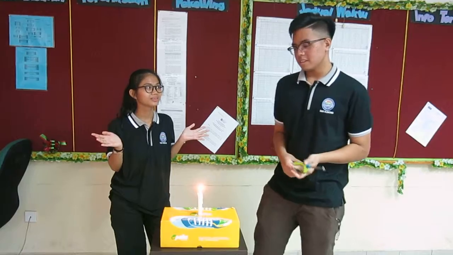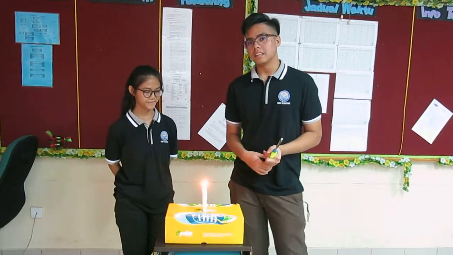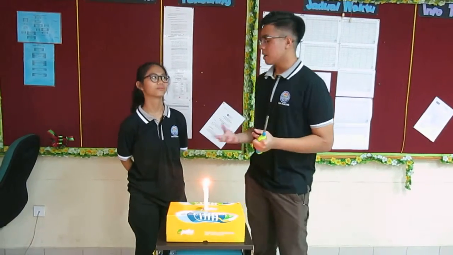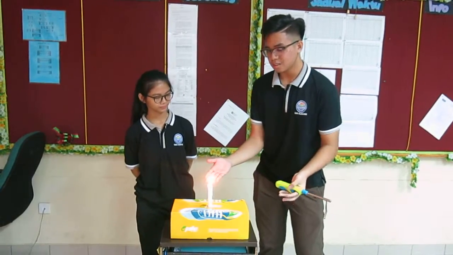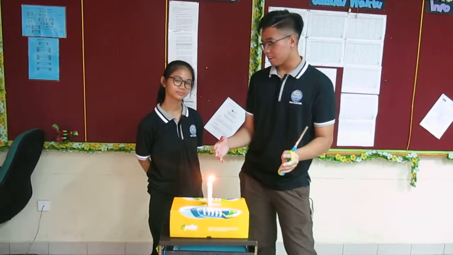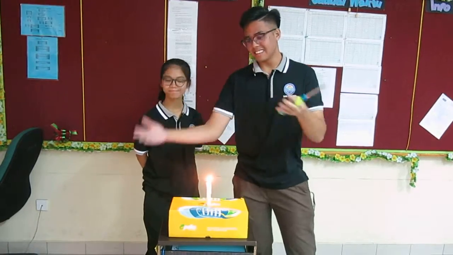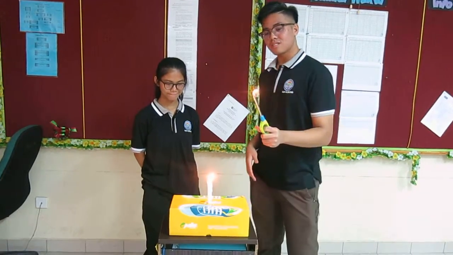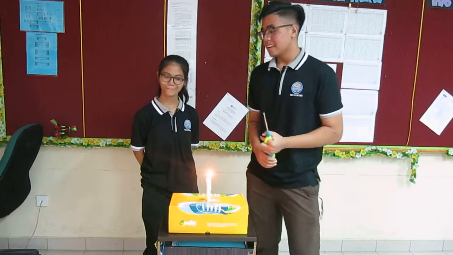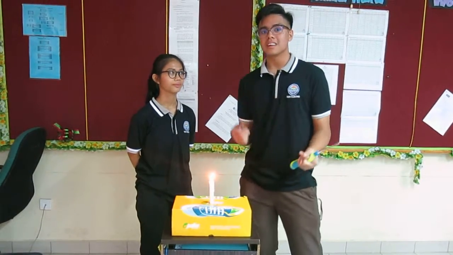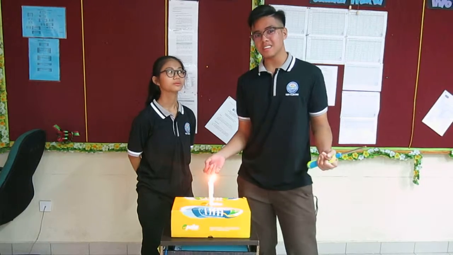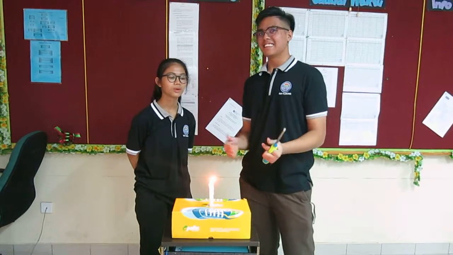Well, actually, when the candle is lighted, the heat of the flame vaporizes the candle wax. So when you blow off the candle, the vaporized wax still remains briefly in the air. When there's a heat source nearby, you can actually ignite the vaporized wax and use that reaction to relight the wick of the candle again.